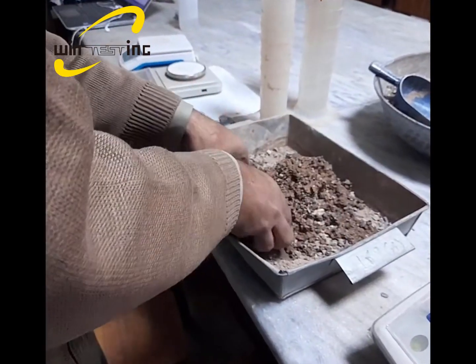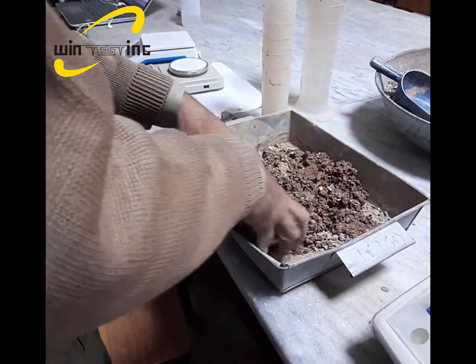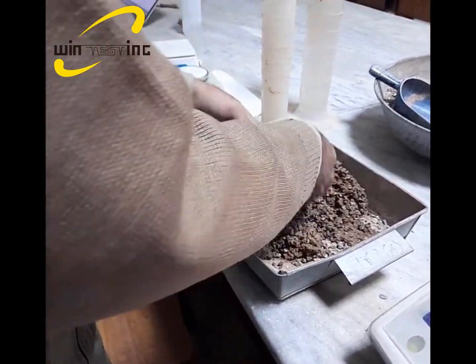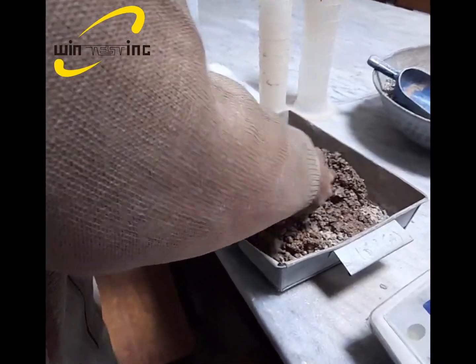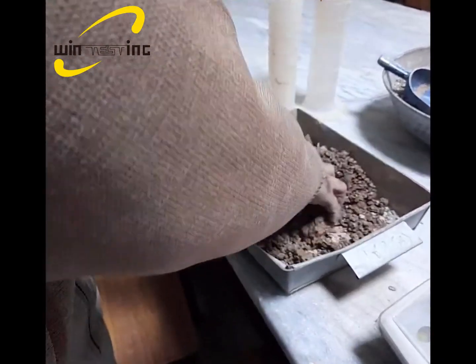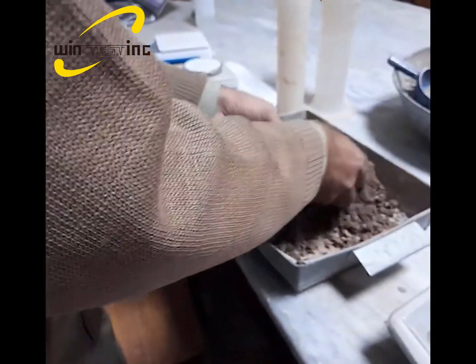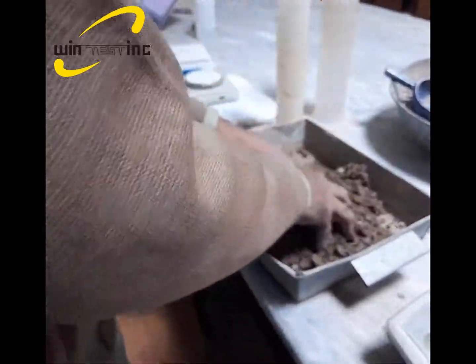So this is the amount of soil that is required to fill the particular volume we calculated. So this is how basically we prepare the remolded soil sample.